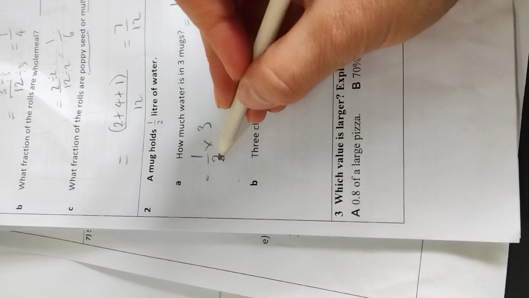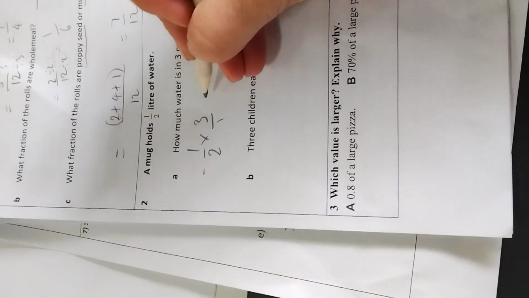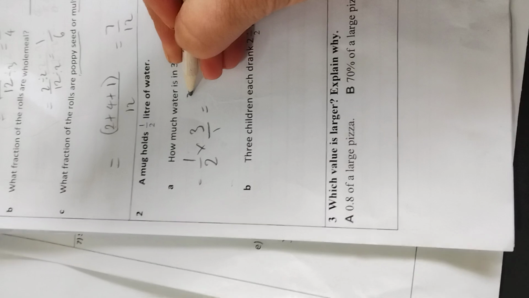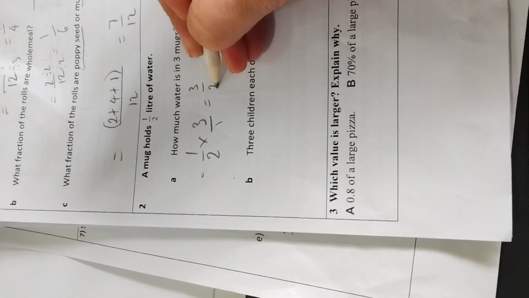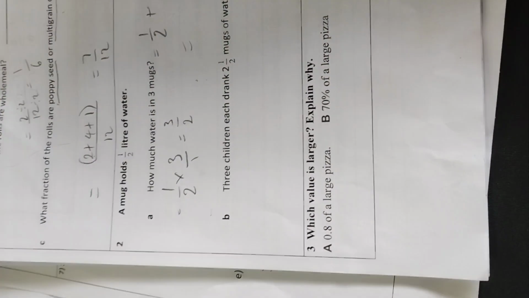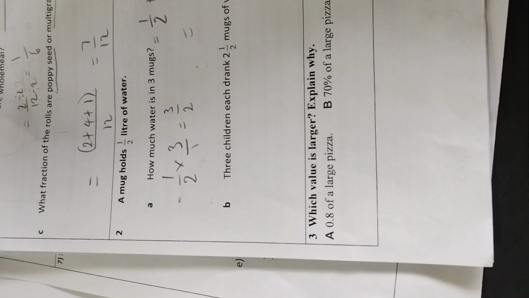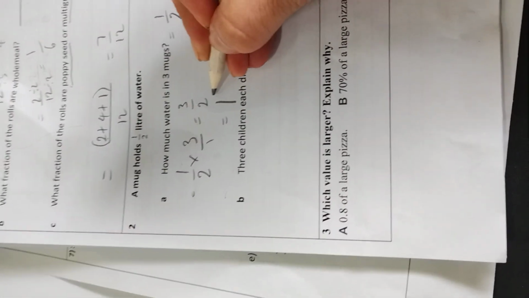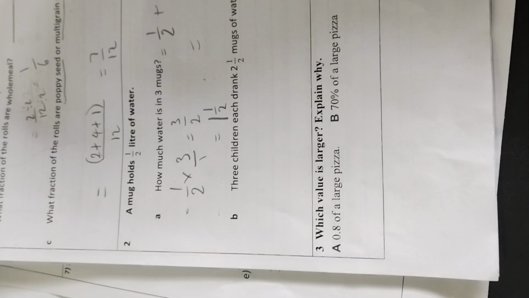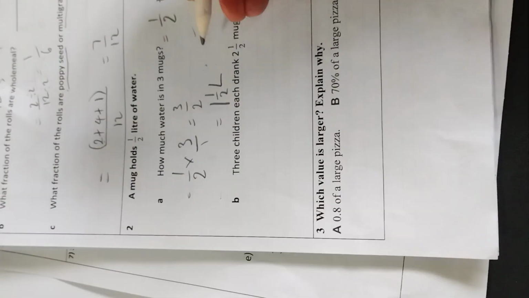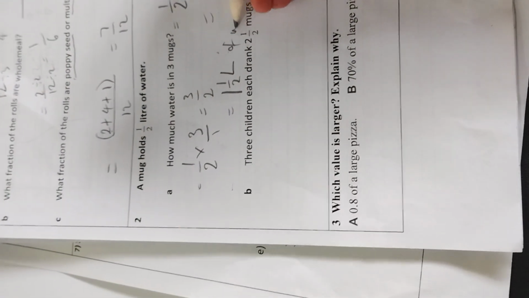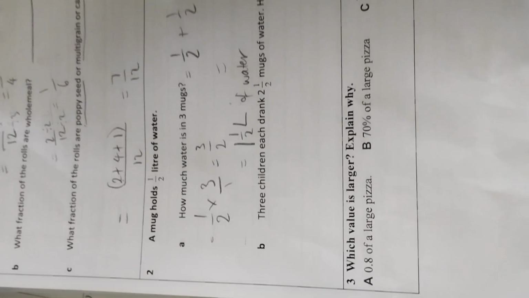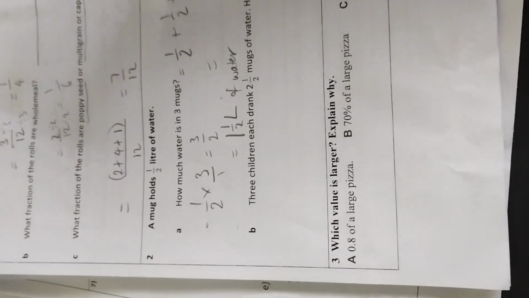I can't simplify, that 3 is over a 1 if it helps. So 3 and 2 can't be simplified. I'm left with 1 times 3 is 3, 2 times 1 is 2. Now remember, we have to make sense of this. Let's turn it into a mixed number. 2 into 3 can go once, remainder 1/2. So that's 1.5, and we write litres of water because it's related to a real life problem. So that's how much water we have if we had 3 mugs.